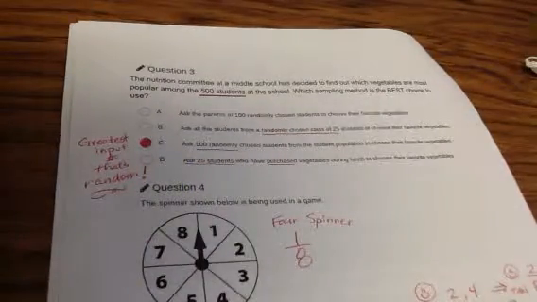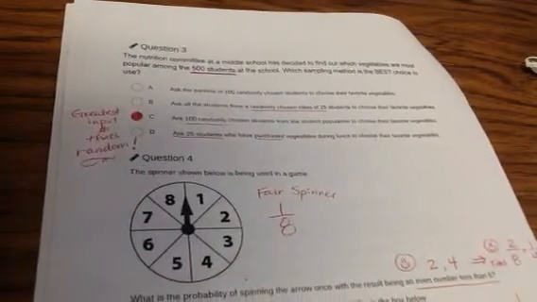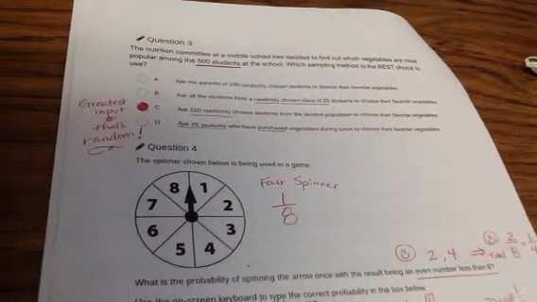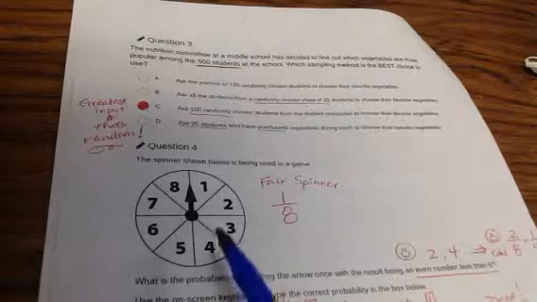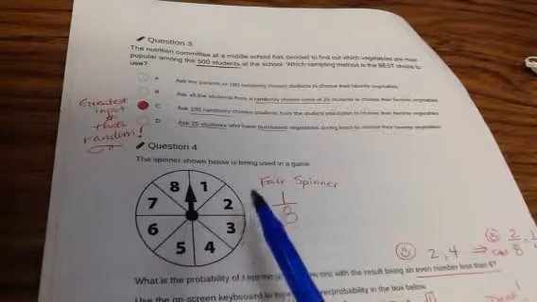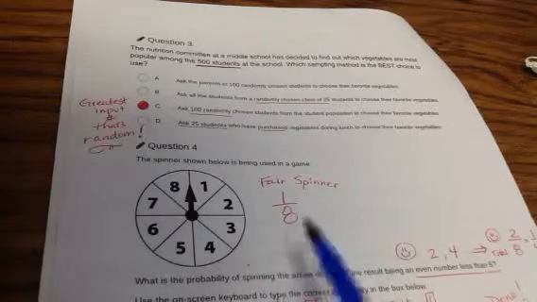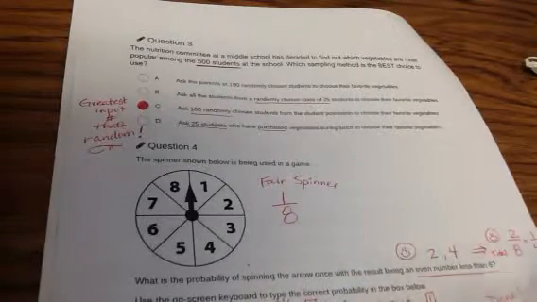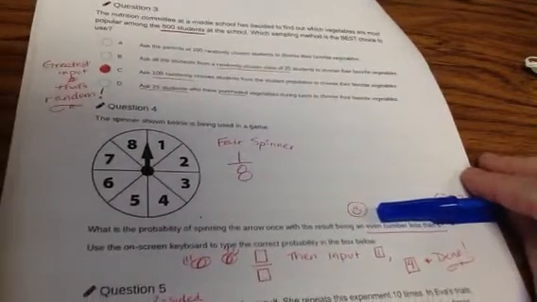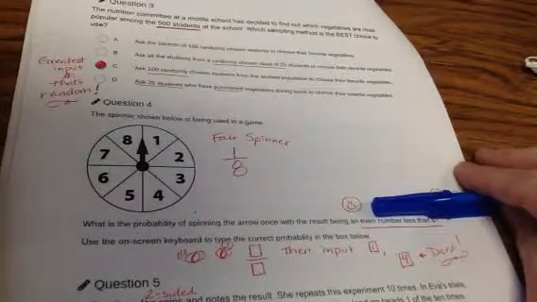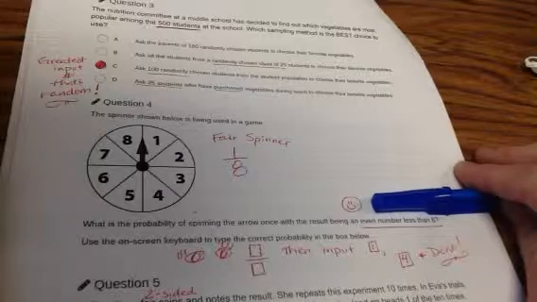Question number 4. The spinner shown below is being used in a game. First question you have to ask yourself, is it a fair spinner? Are all the spaces the same size? And they are. So each number has the same probability of being spun, 1 out of 8. And they ask, what is the probability of spinning the arrow once with the result being an even number less than 6?